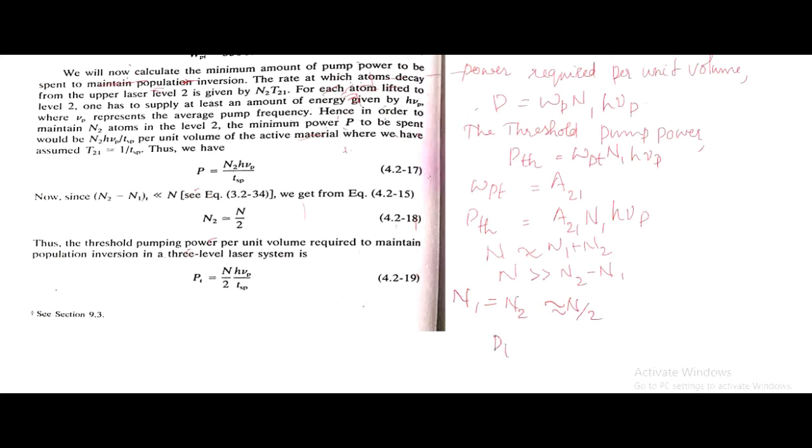Therefore, the threshold power PTH equals A21 (N by 2) h nu P, or PTH equals (N by 2) h nu P by tau SP, where we have written A21 equals 1 by tau SP.